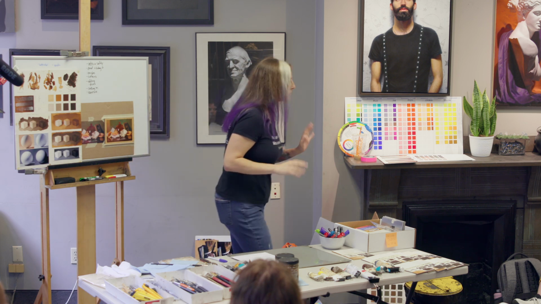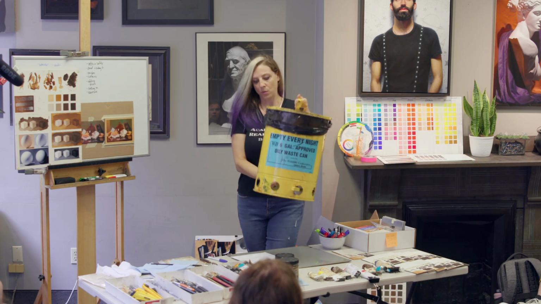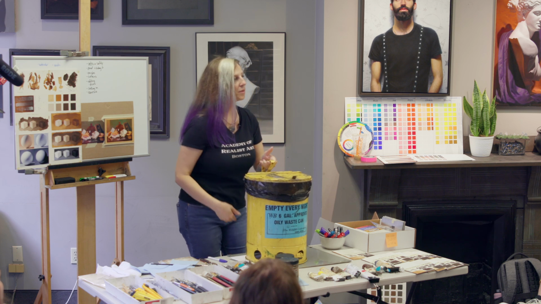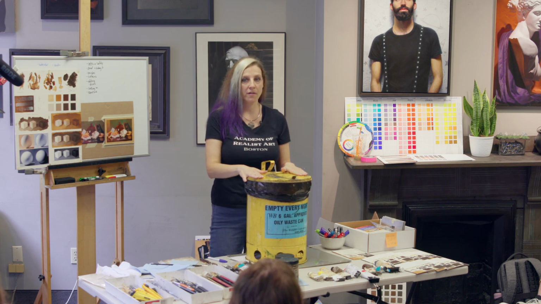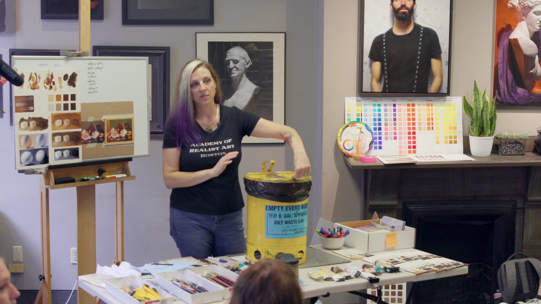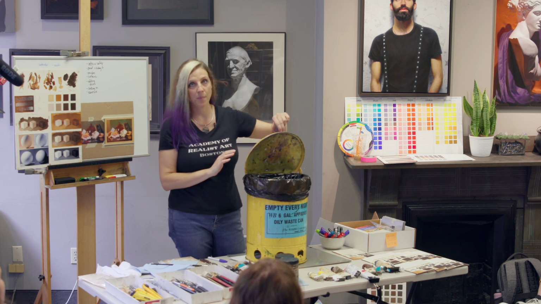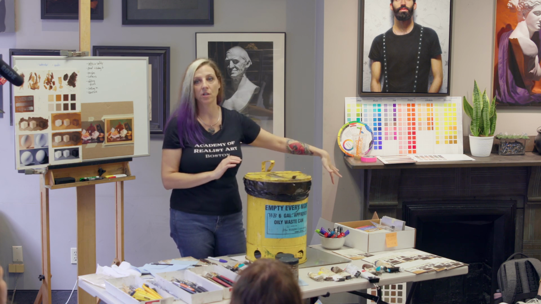If you're painting here at the school, we have what's called an oily waste bin. The reason it's an oily waste bin is because we have the danger of that spontaneous combustion. Come on in. Here's the thing that's really nice about this: number one, there's an automatic closing. That means it's not going to give it oxygen.